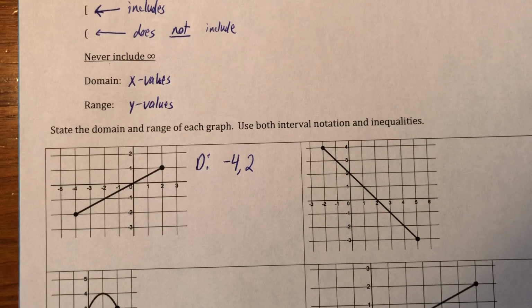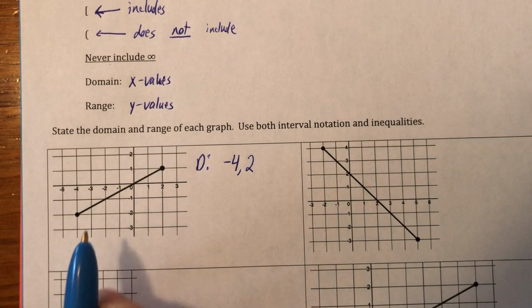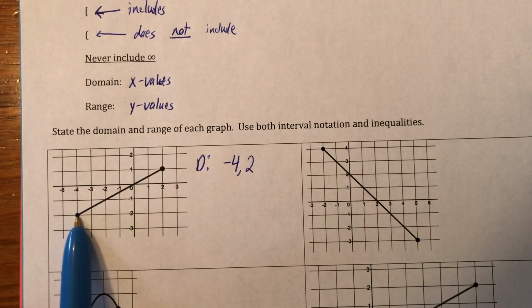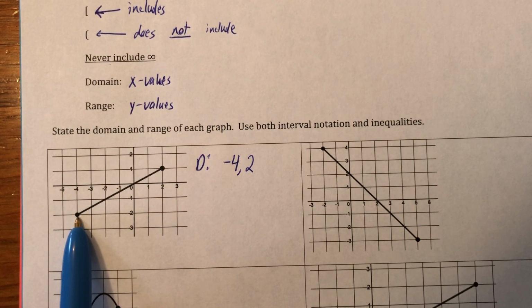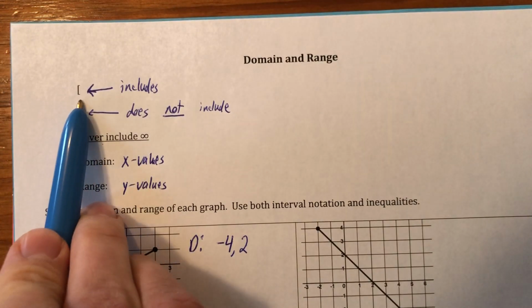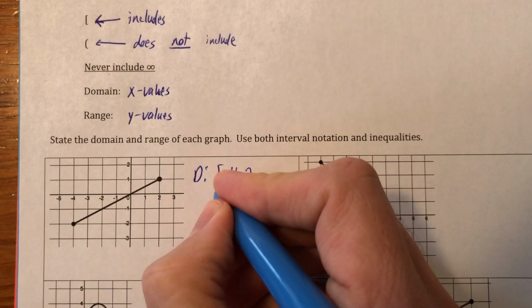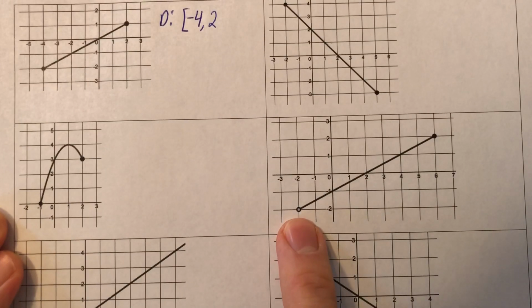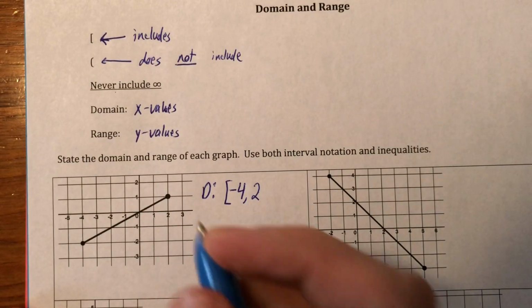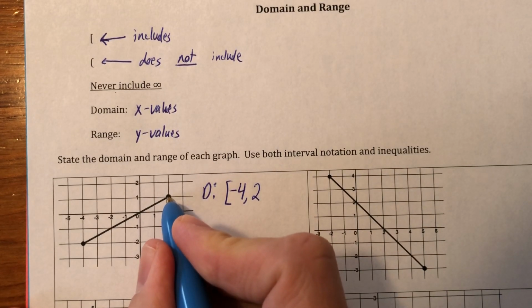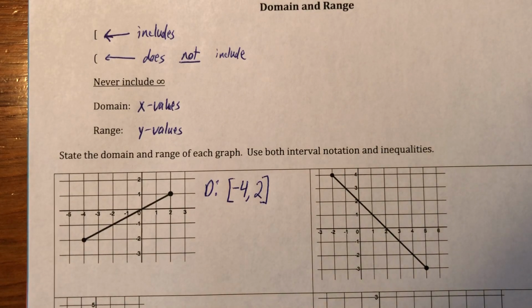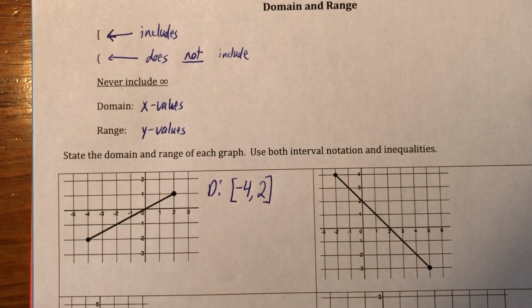Now we're not done, because we've got to figure out how to close this off. This is going to start looking like a coordinate sometimes, but technically it's really a domain. It goes from -4 to 2, and this closed circle means that it does include -4. If it does include it, I put the bracket, and if it doesn't include it, I'd put a parenthesis. That'll happen here. But it does include it because there's a closed circle. So my domain is from -4 to 2.